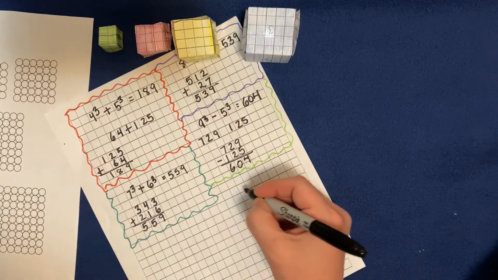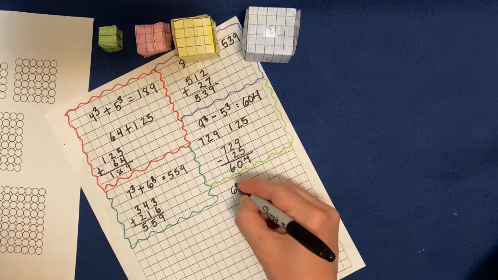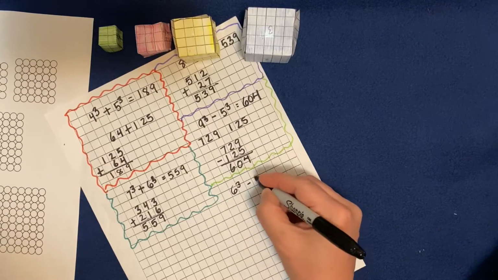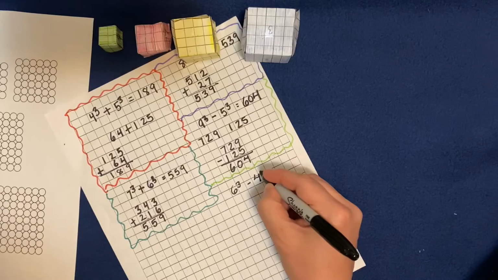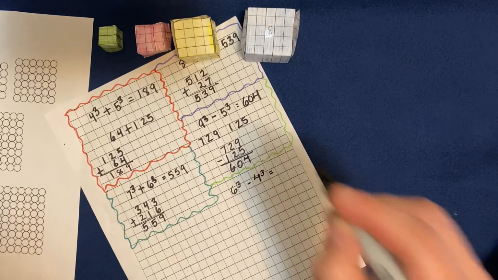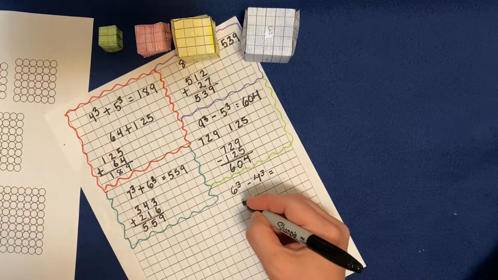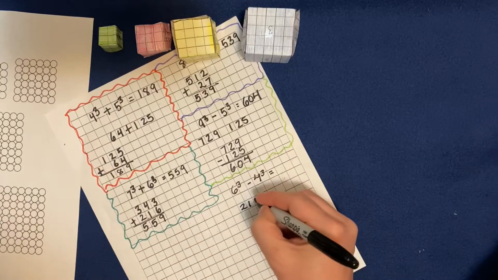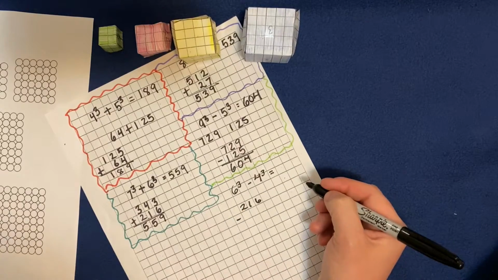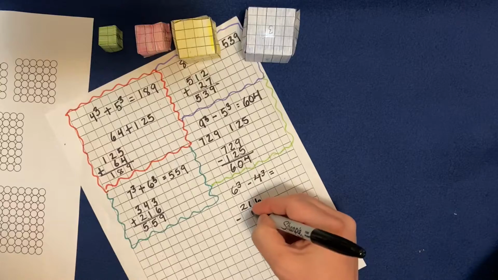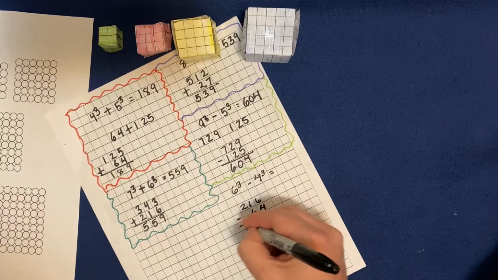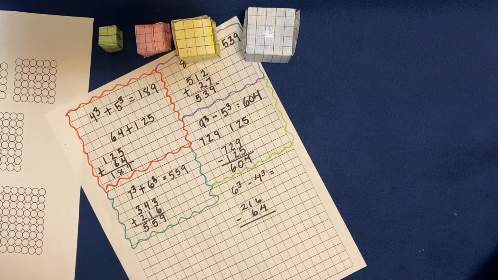Let us do, how about 6 cubed minus 4 cubed equals. So 6 cubed is what? 216. 4 cubed is 64. Equals line. Now we're going to subtract.